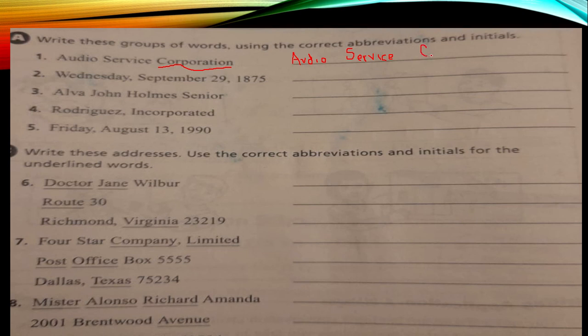Corporation is Corp. and period. Don't forget to write the period because it's important to include the punctuation, okay?